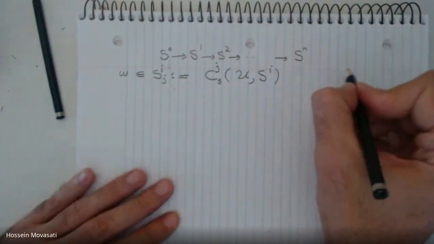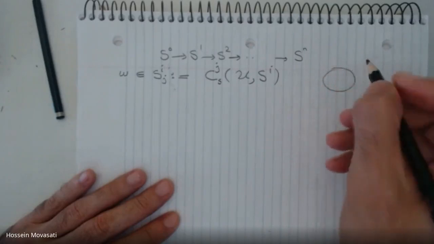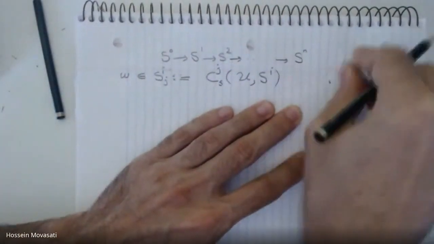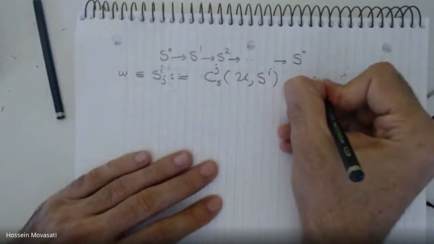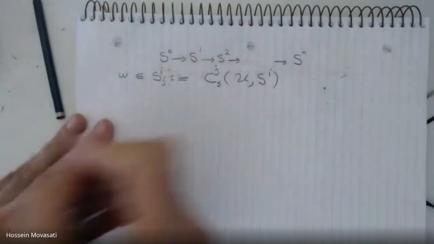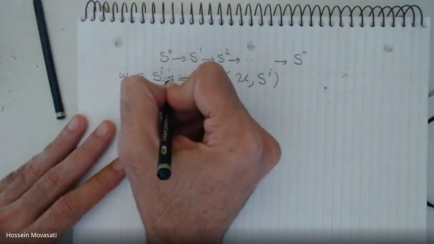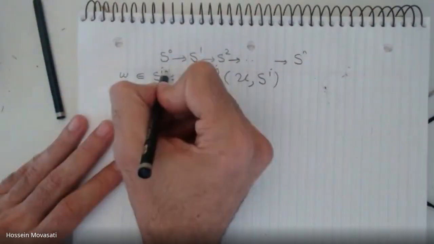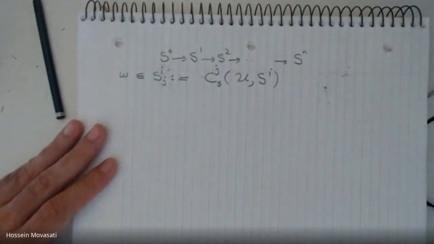So remember that I take omega I. First of all, there will be g plus 1 intersections of open sets, and there is this I notation also.